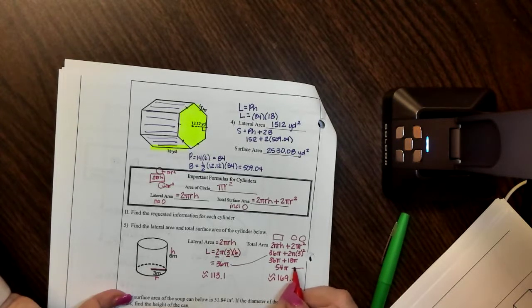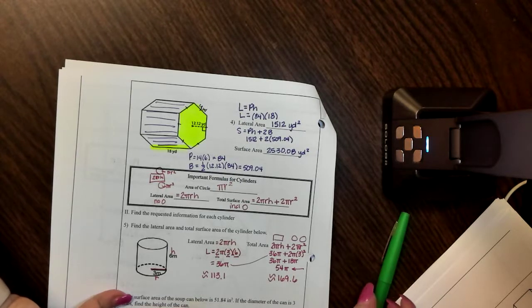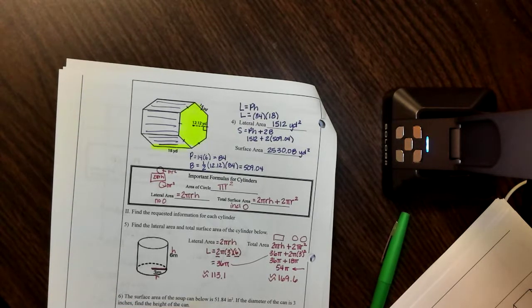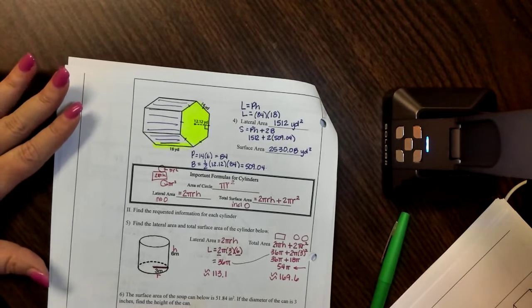Now, I'm not going to ask you to leave your answers like that. I just want you to see that you can do it so you don't have to write them all down. But you can type it straight into your calculator and not have to worry about anything if you don't want to.